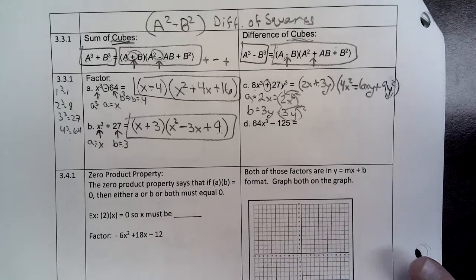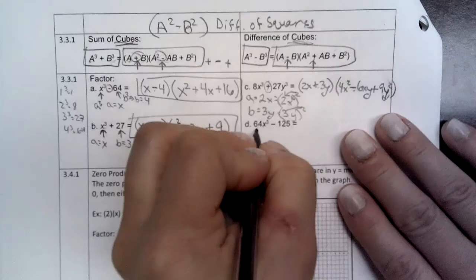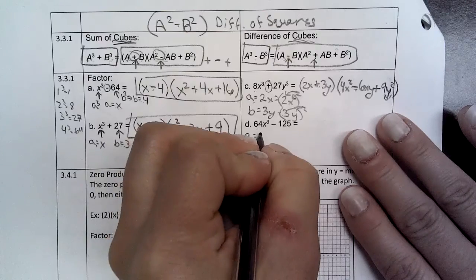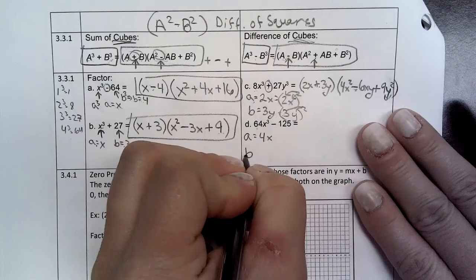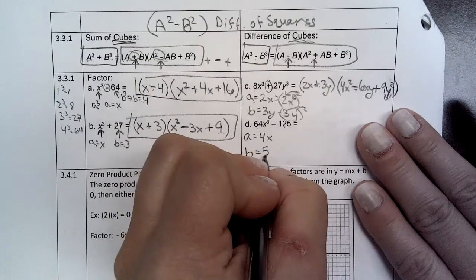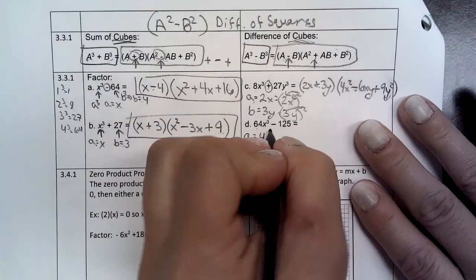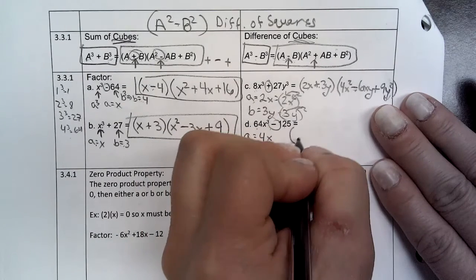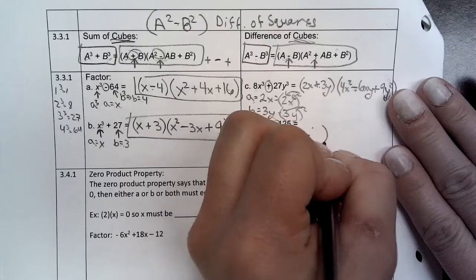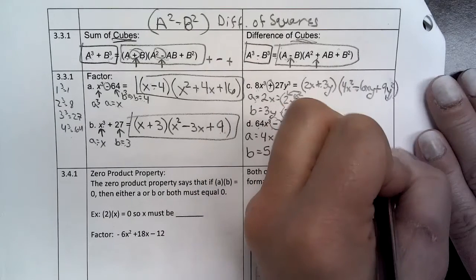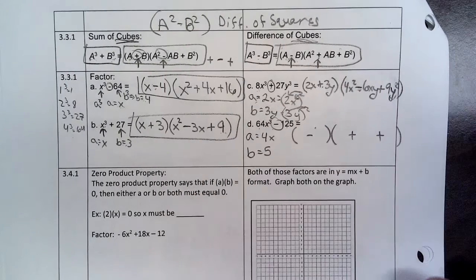Okay, so let's go ahead and make sure you got the same thing. So this is my a cubed, so my a then is going to be 4x. My b cubed is 125, so my b is 5. That's a minus sign, which means I'm going to have a minus here. These signs are always opposite, and my last sign is always plus.